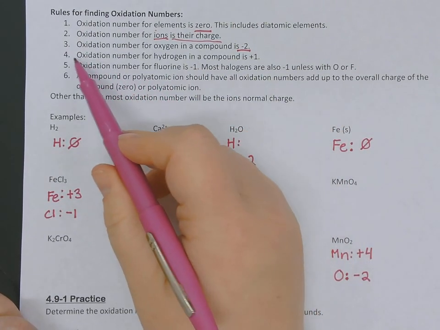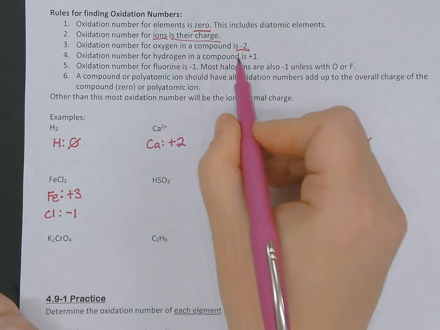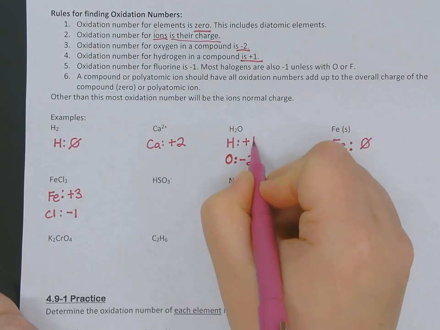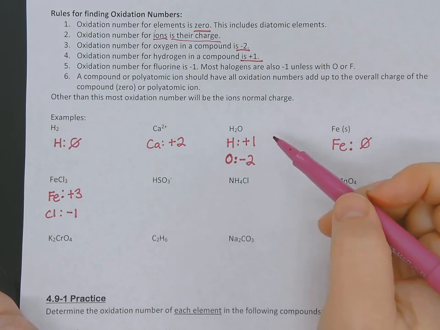And number 4 can help us with hydrogen. Hydrogen in a compound is +1. So we're going to assign hydrogen as +1. Okay.